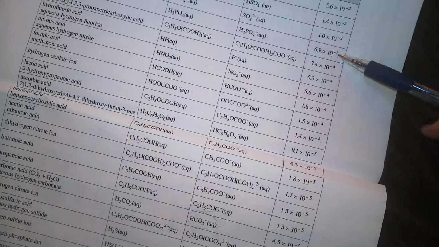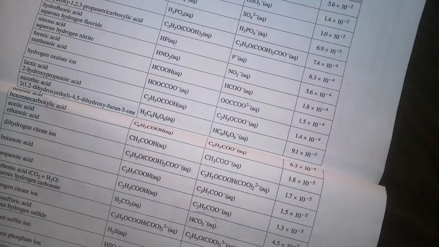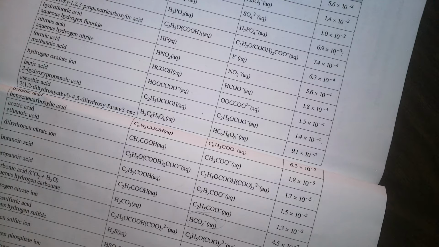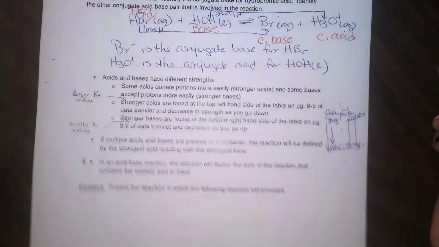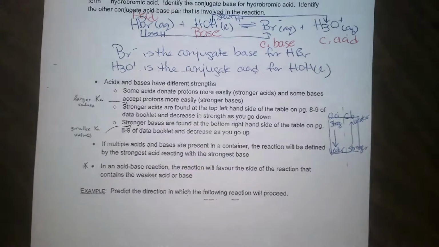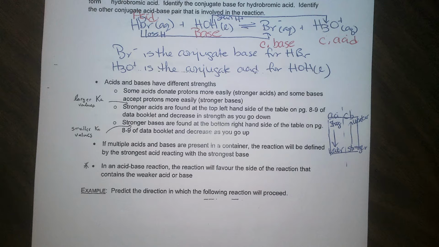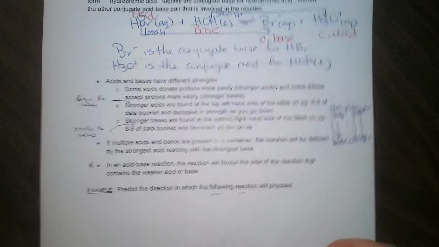If we produce it in our body, it's weak. I mean, we have hydrochloric acid in our stomach. That's not weak. When that stuff gets let loose, we get ulcers. But for the most part, these are weak acids. If multiple acids and bases are present in a container, it will be defined by the strongest acid and or the strongest base. In an acid-base reaction, the reaction will favor the side of the reaction that contains the weaker base or the weaker acid.